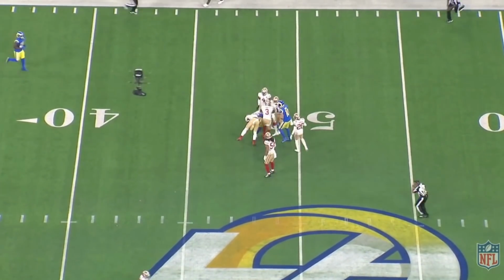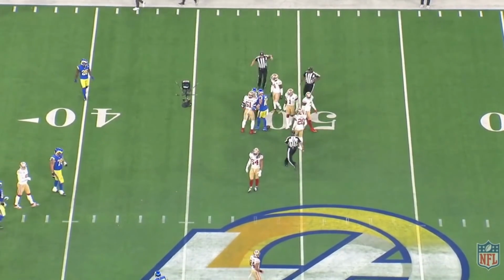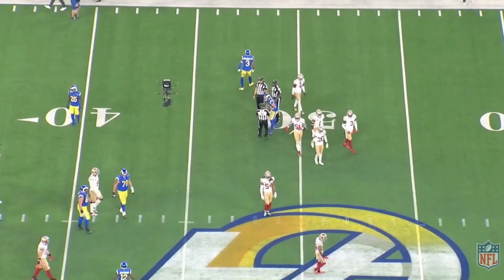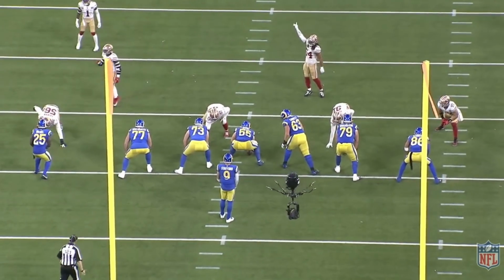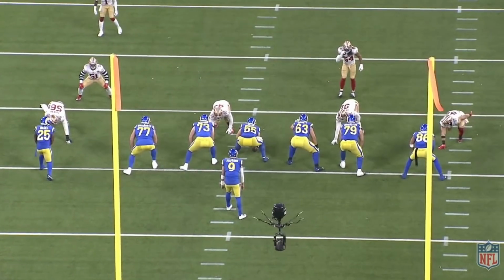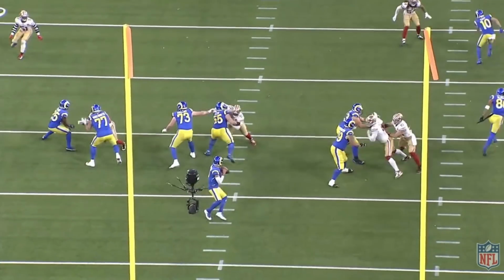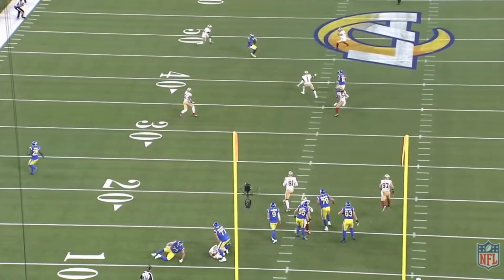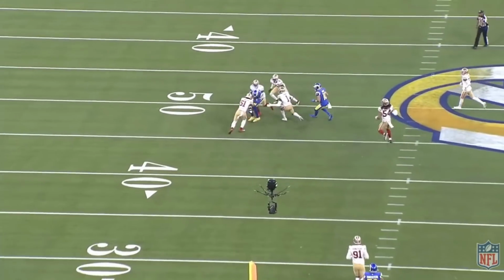Pretty sweet by Beckham to be able to catch that thing full speed, hit the brakes. Watch it from the back end here. Again, that safety 1 is staying down. We'll rotate 3 back from the other side. Stafford does a nice job with his eyes, anticipation, and that's a strike.